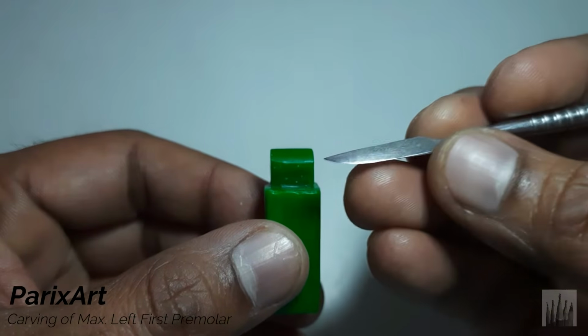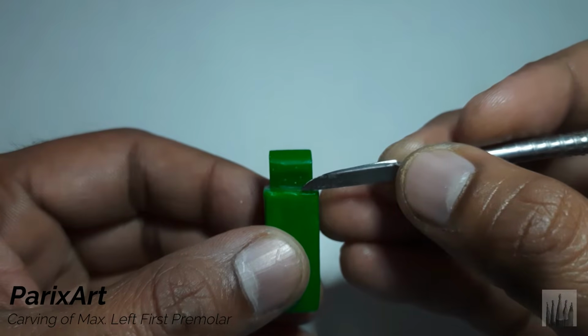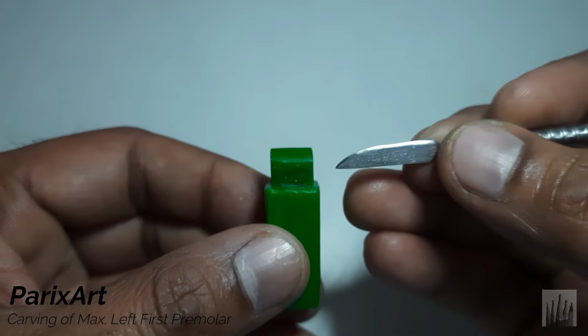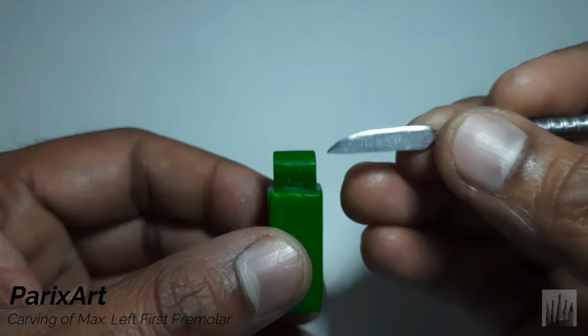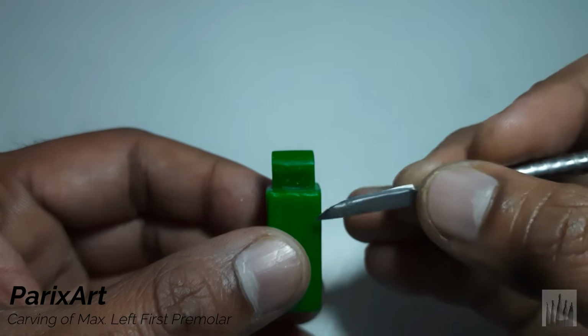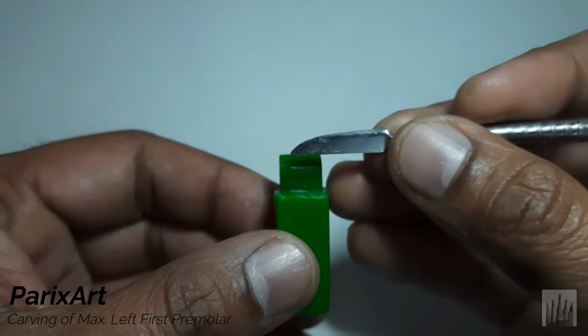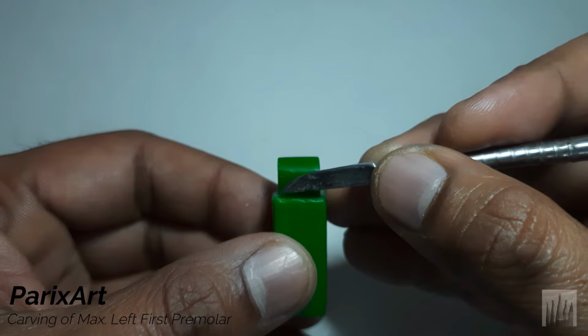From proximal aspect, it has a trapezoidal shape with longer dimension at cervical and shorter at occlusal. It's a characteristic feature of all maxillary posteriors that cusp tip lies well within the dimensions of the trunk of the tooth. That is, the distance between the buccal cusp tip and lingual cusp tip is less than the dimension at the cervical.